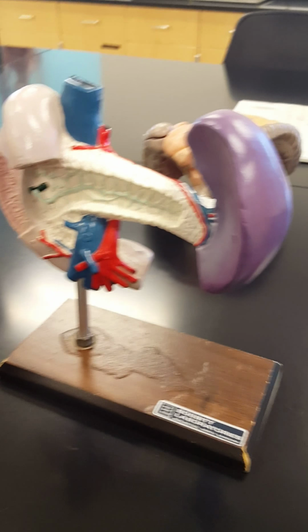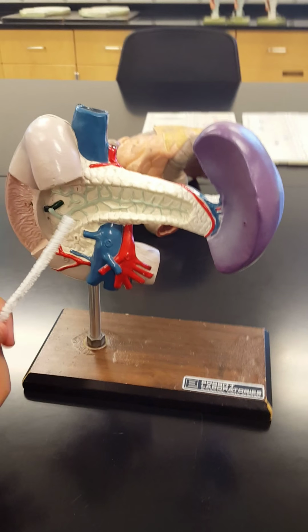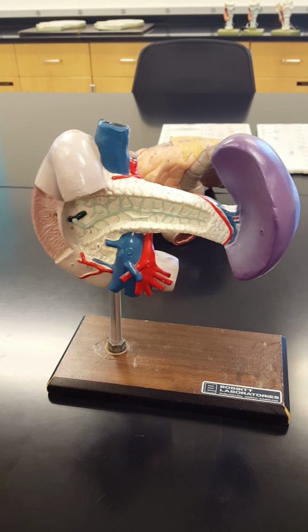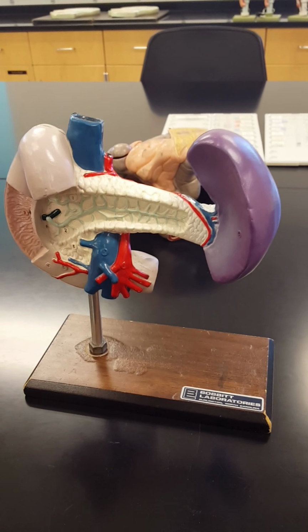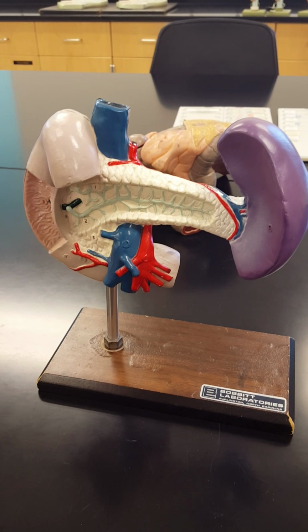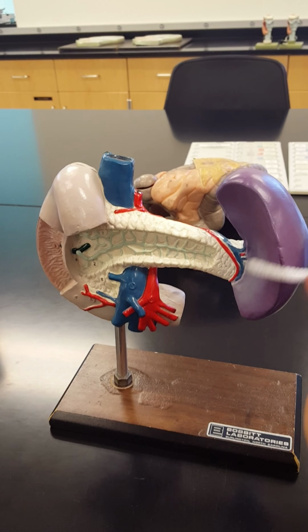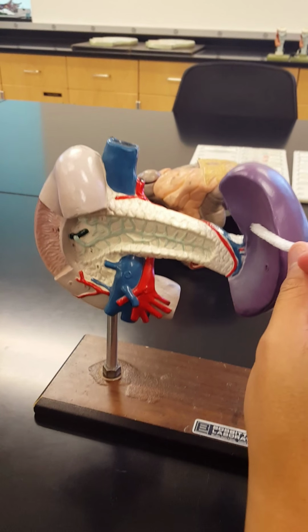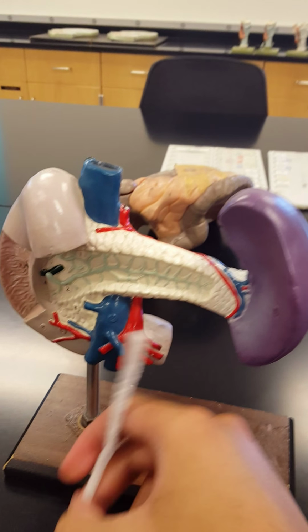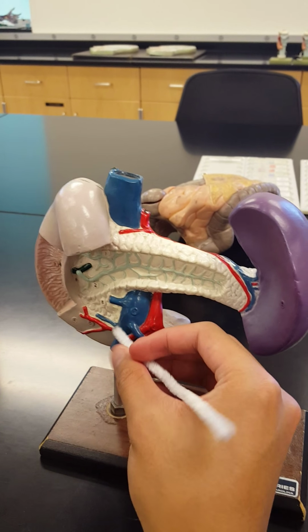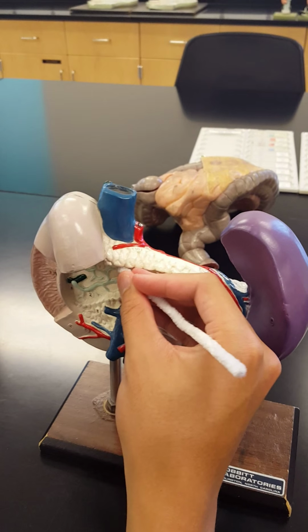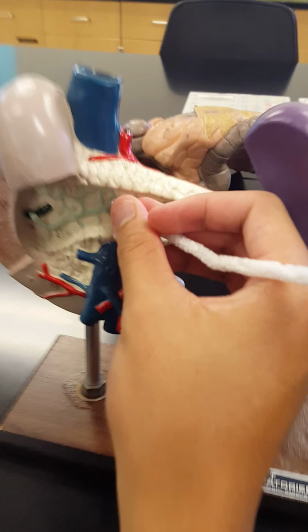Okay, so this one is pretty much the same thing, just very specific parts on the inside that you have to know. So I'm going to go ahead and get started. This whole organ is called the spleen. And then after the spleen, this is very arguable, but I would say that this part from here to here is called the neck of the pancreas.